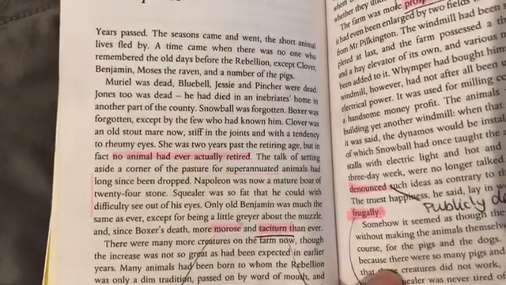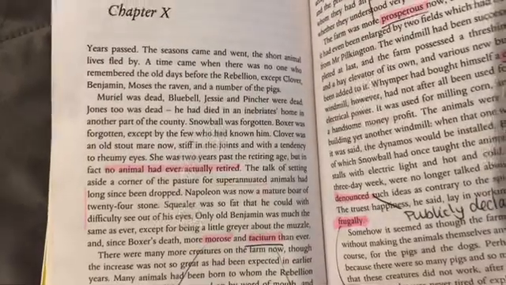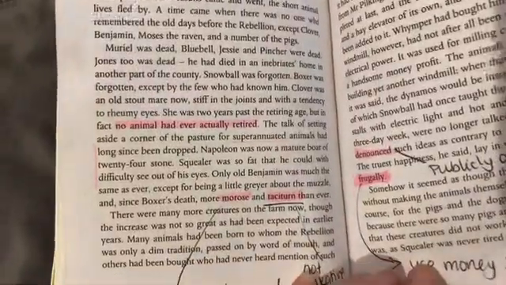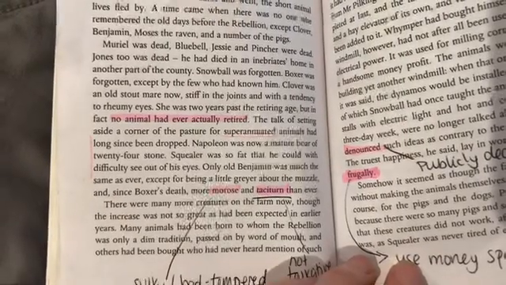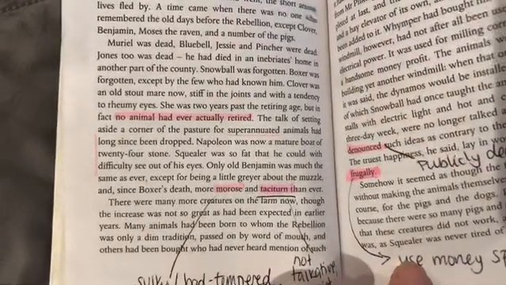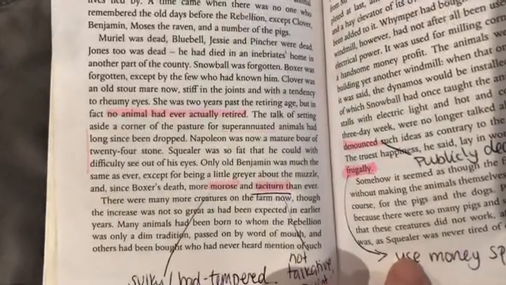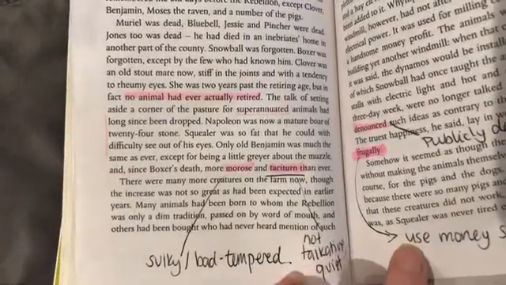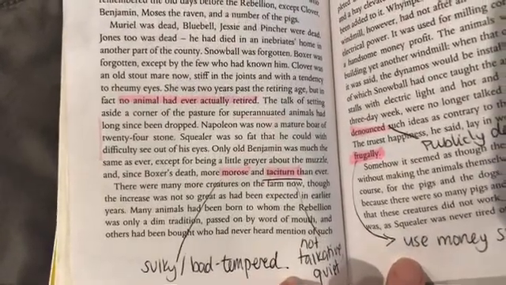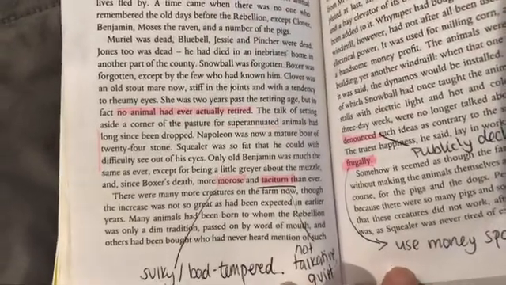Snowball was forgotten. Boxer was forgotten, except for by the few who had known him. Clover was an old stout mare now, stiff in the joints and with a tendency to rheumy eyes. That's just watery eyes. She was 2 years past the retiring age, but in fact, no animal had ever actually retired, so those promises have not been kept. The talk of setting aside a corner of the pasture for the superannuated animals had long since been dropped. Remember, that means like pensioned off animals.